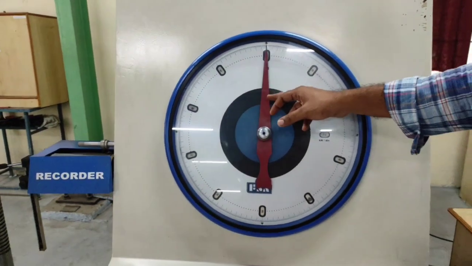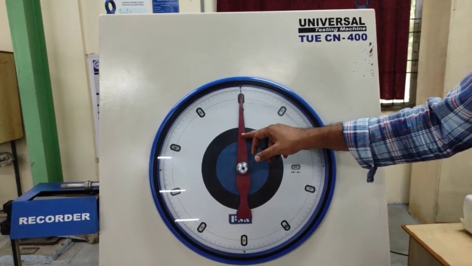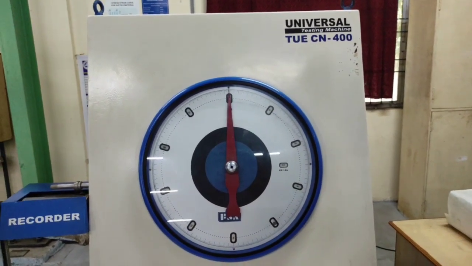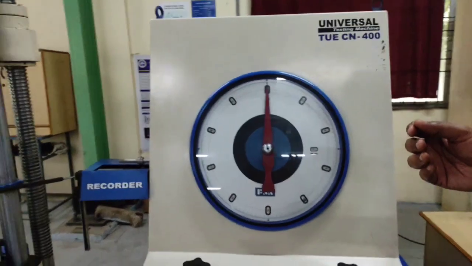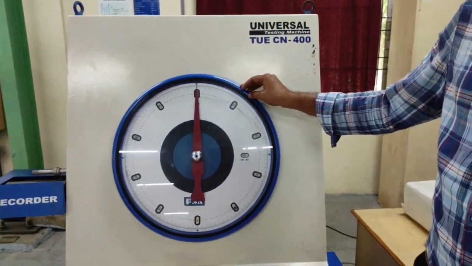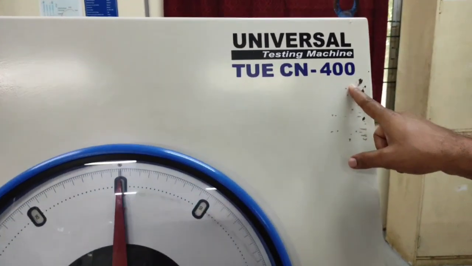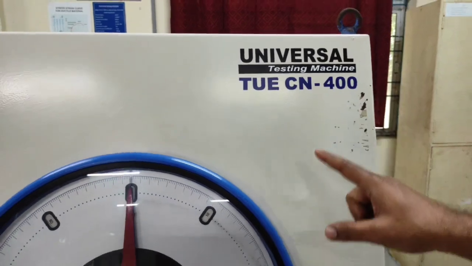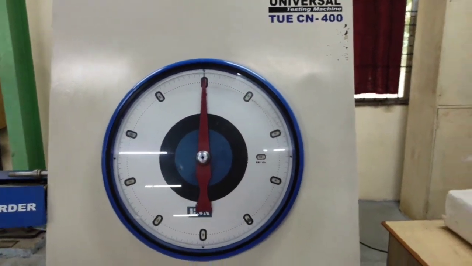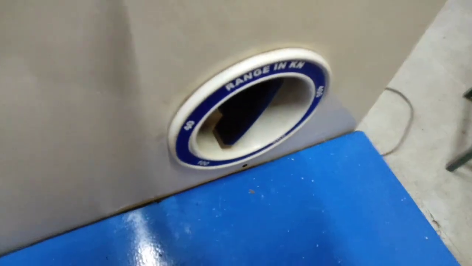In order to easily note the maximum stress at which the material fails, we have this red needle. Very similar to the tensile test, here also, as I have indicated from the tabular column, there are different capacities of the machine. This particular machine has a capacity of a maximum of 400 kilonewton, and we can change the ranges of load with the knob provided, which can vary from 0 to 100 kilonewton, 40 kilonewton and 200 kilonewton.